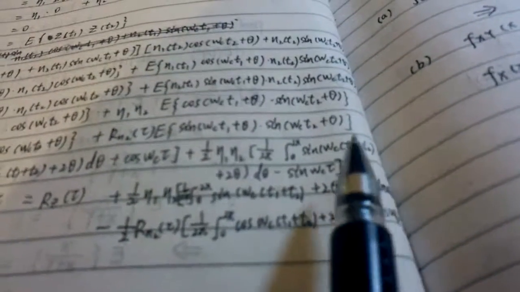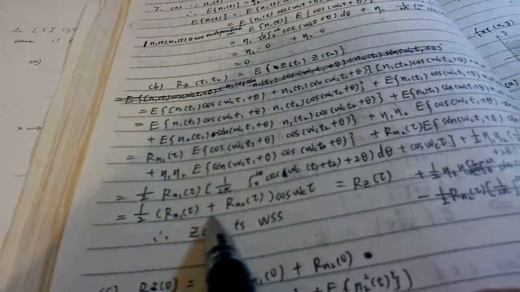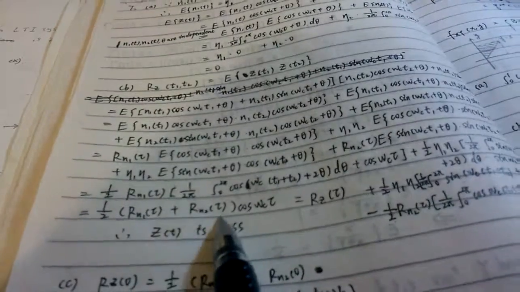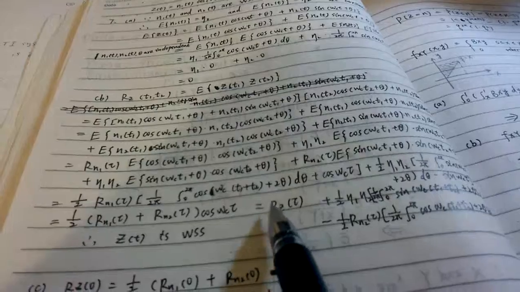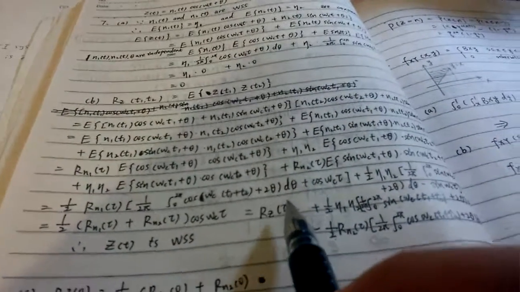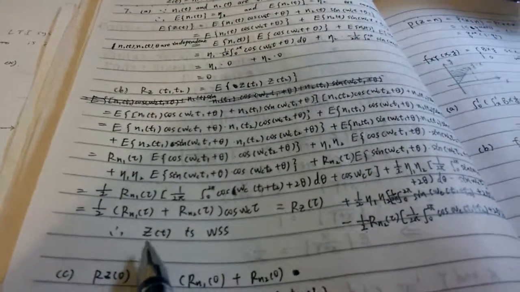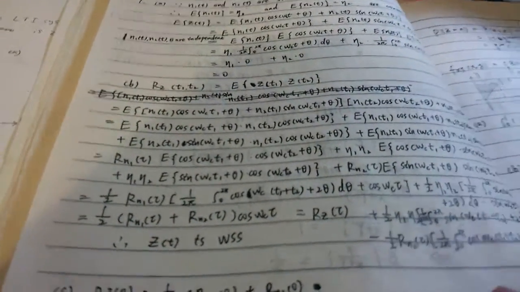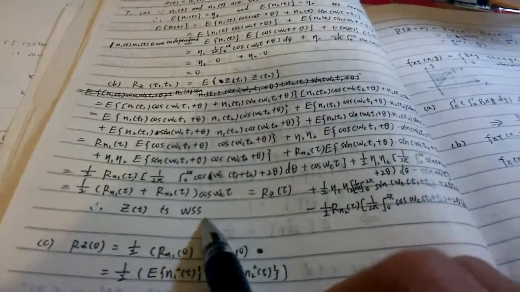So we can rewrite this equation to this part, just leaving R_n1(tau) and R_n2(tau). That is not related to t, just related to tau, where tau is equal to t1 minus t2. So we can get that Z(t) is WSS, that means wide sense stationary. This is from the definition of WSS.